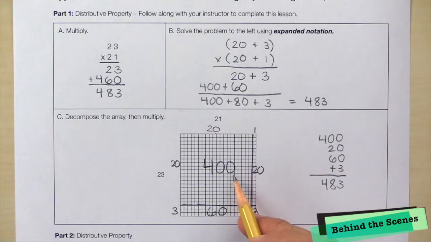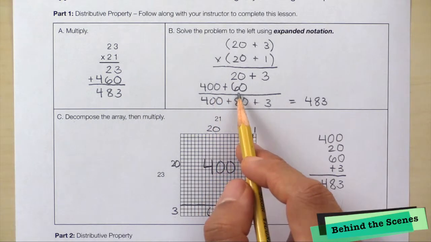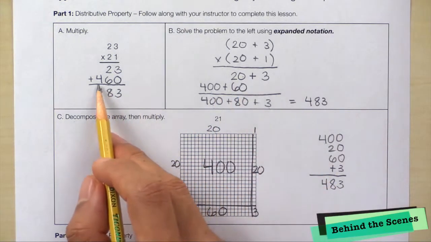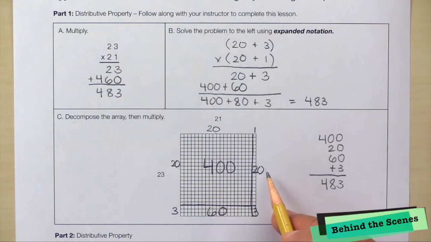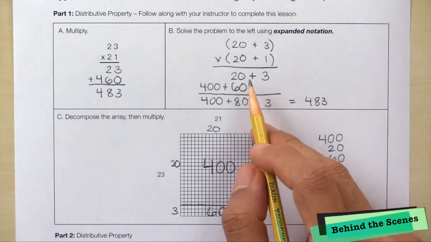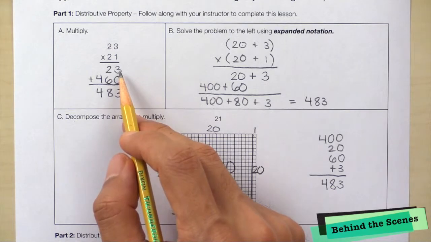Here's a connection between boxes A, B, and C. Notice here that we have 460. Here is 460, and here is 460. Here's another one. Notice that we have 23. Here we have 23, and here we have 23. So that helps students understand where the numbers are coming from when we do multi-digit by multi-digit multiplication.